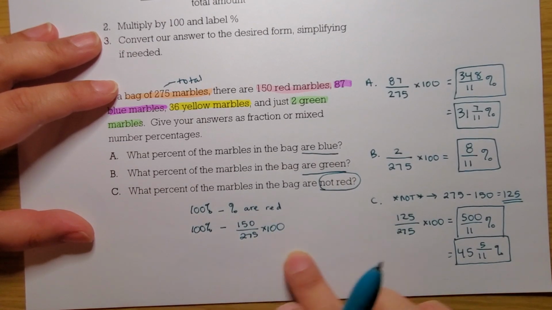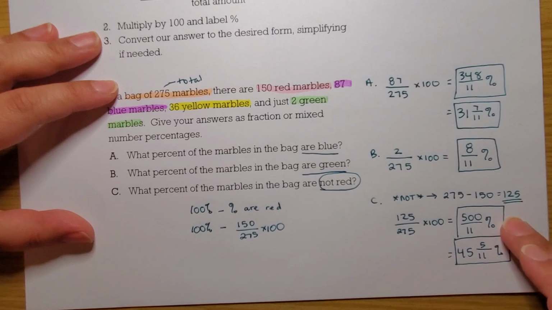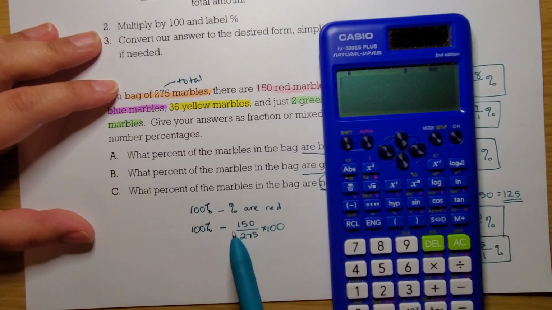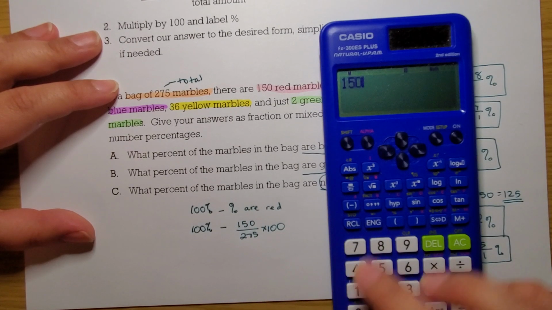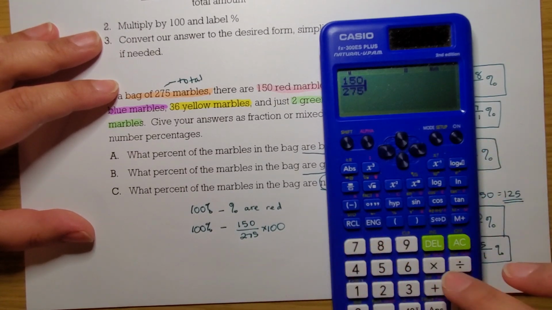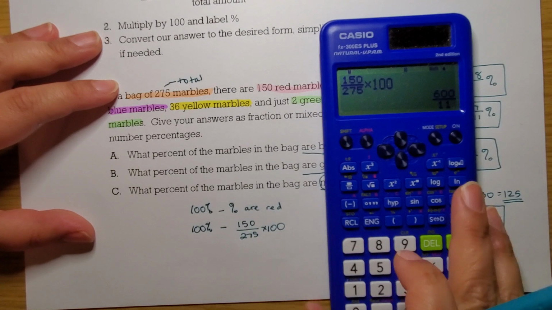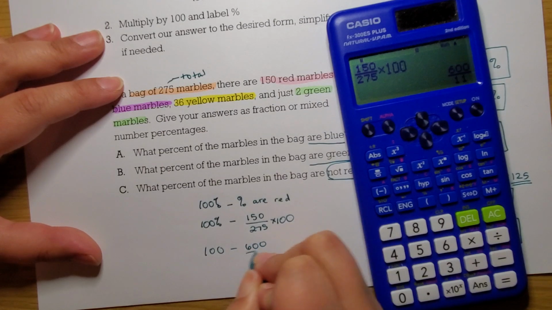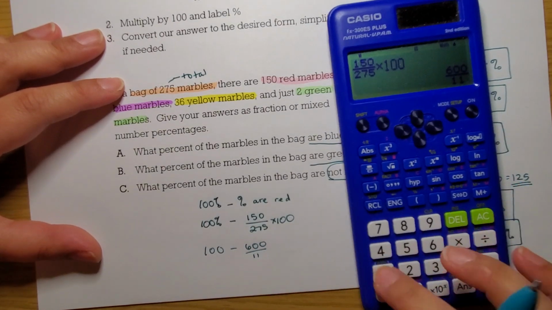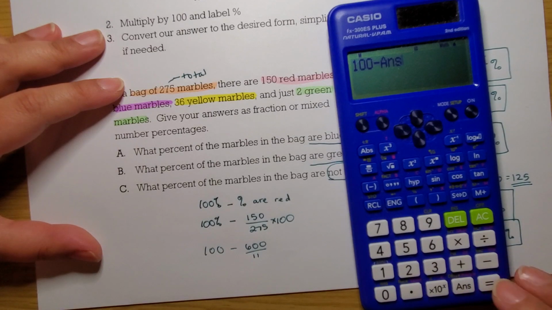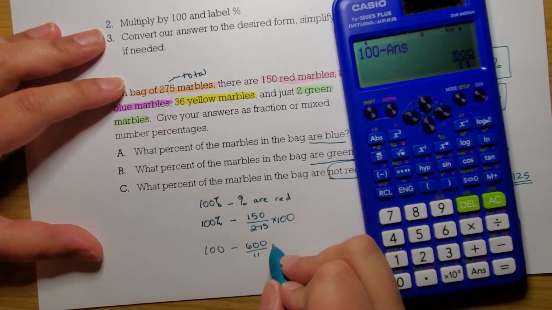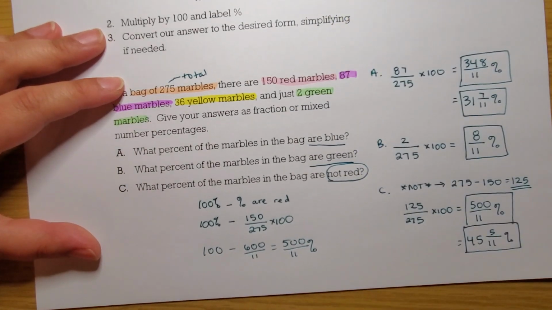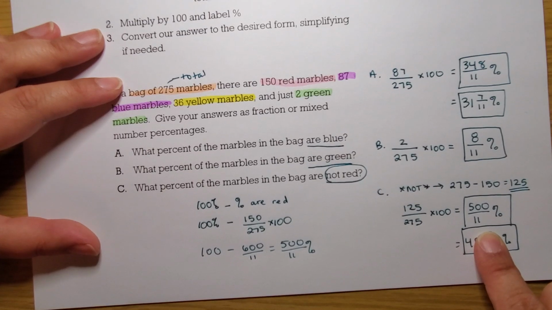So let's see if when I do this, I end up getting the same answer. So I'm going to do this part first because of order of operations. 600 out of 11. Okay. So 100 minus that gives me 500 out of 11, which is the same answer we had over here.